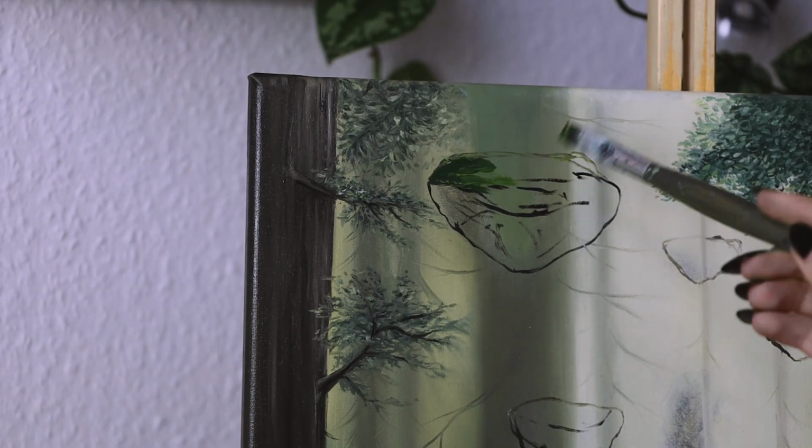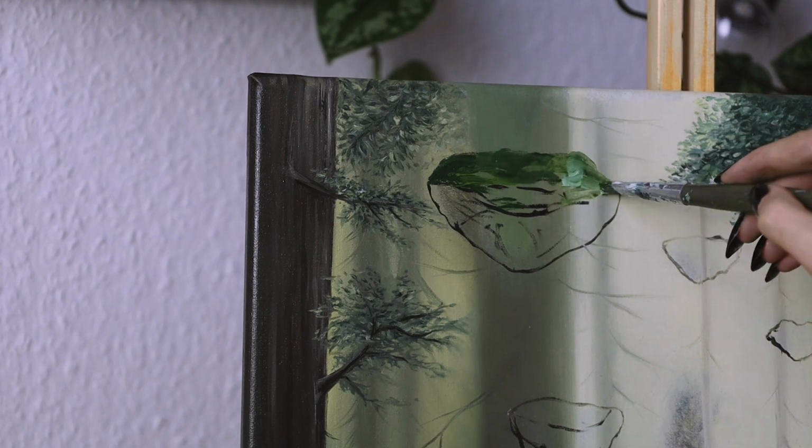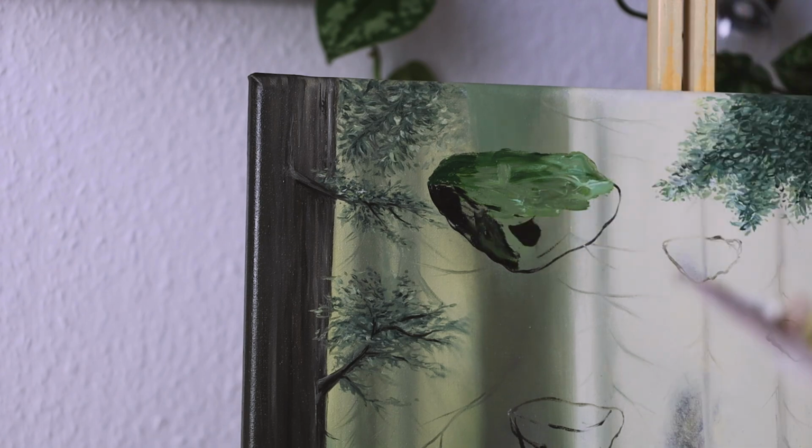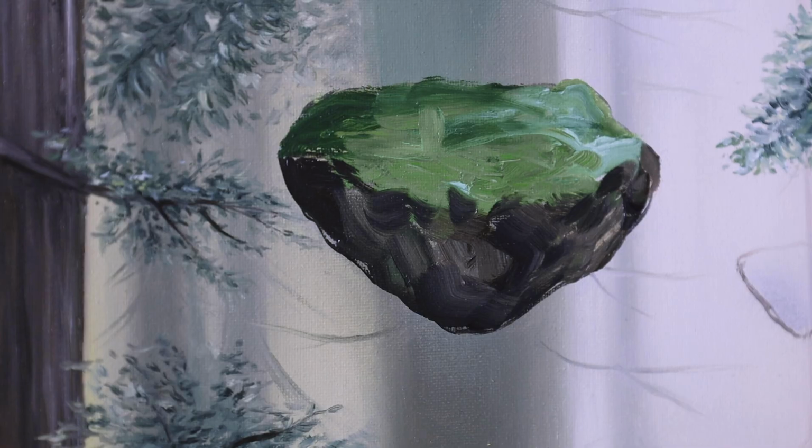Now we get to the interesting stuff, finally painting the floaty moss islands. I changed this one later on because the colors were too vibrant for my liking and it was just too prominent.